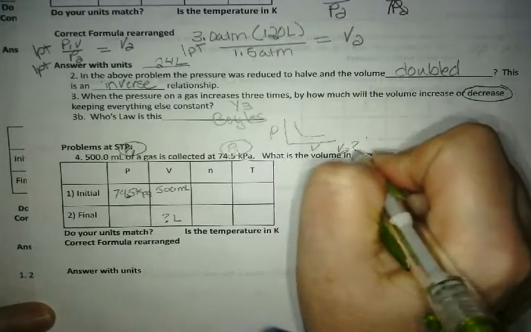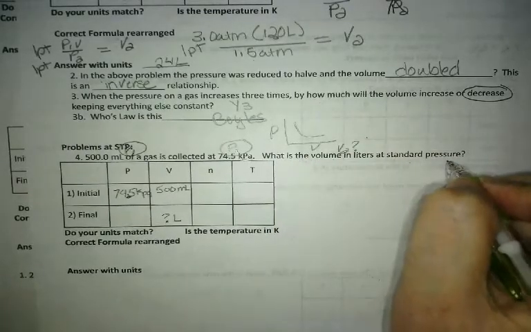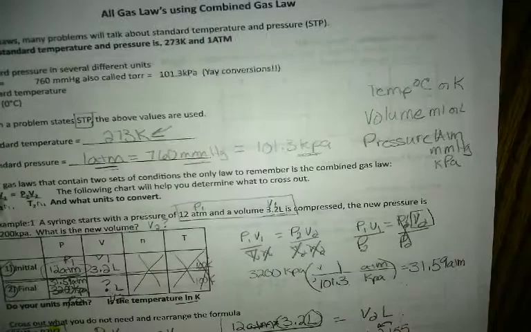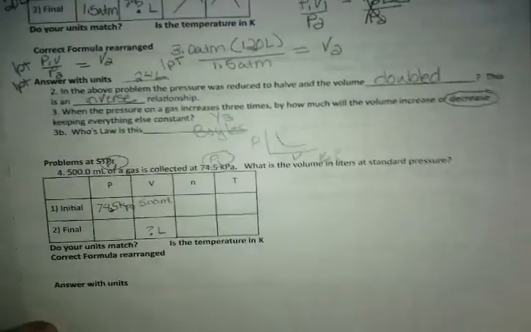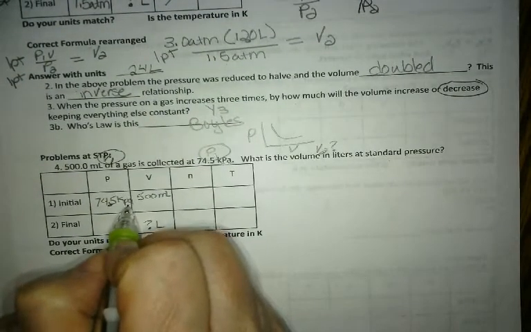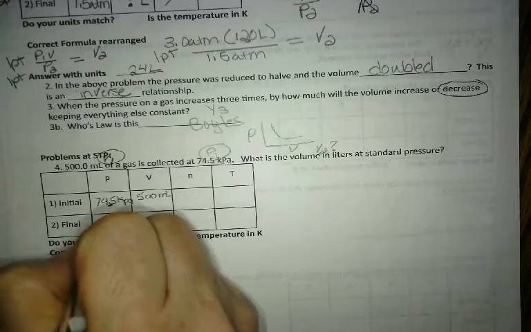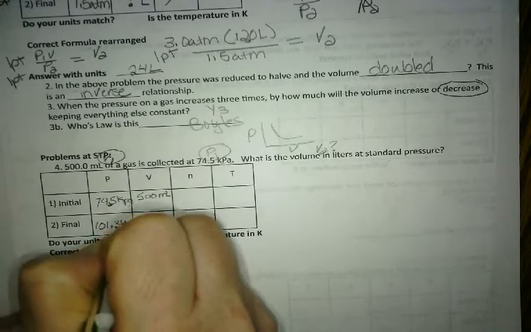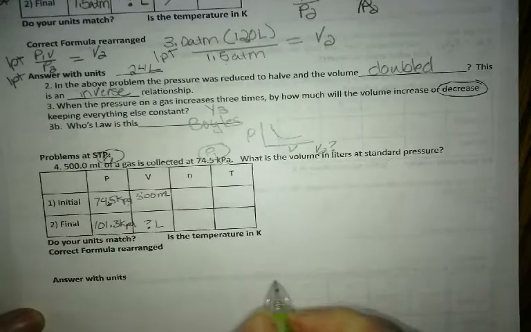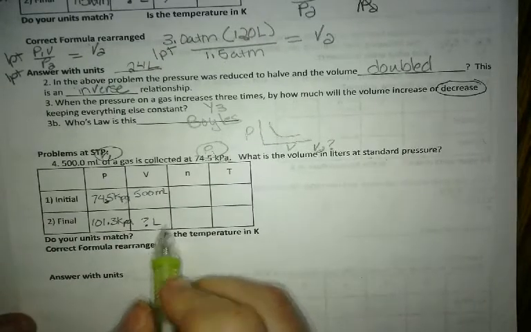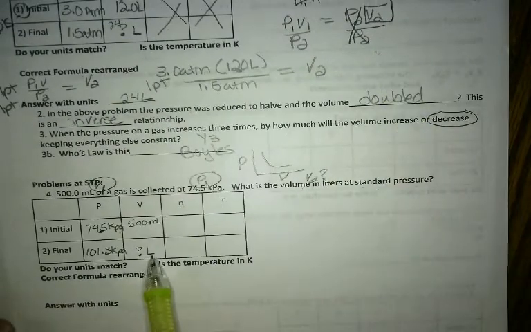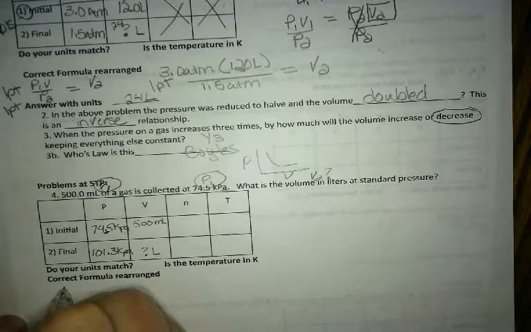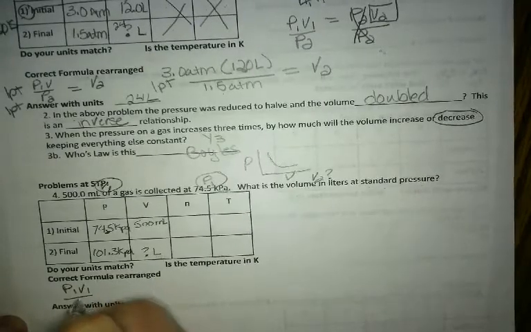So volume 2 at standard pressure. Our standard pressure is all listed right here. Okay, it's also listed on your cheat sheet. But there are 3 of them, and I need to know what is standard pressure in kilopascals. Well, that's 101.3 kilopascals. Okay, so this formula is exactly like this one, right? I'm solving for V2. So my correct formula rearranged would be P1 V1 divided by P2 equals V2.